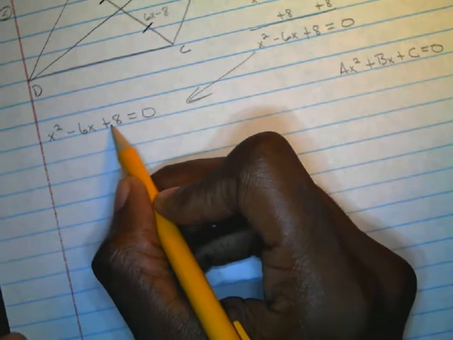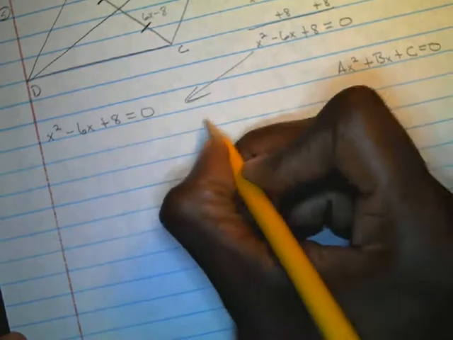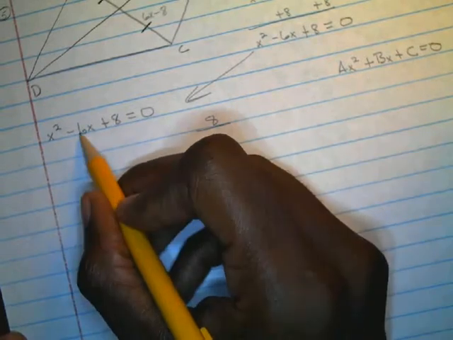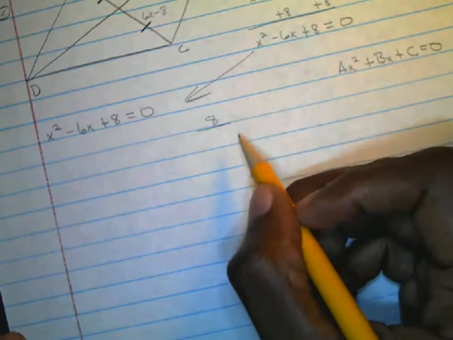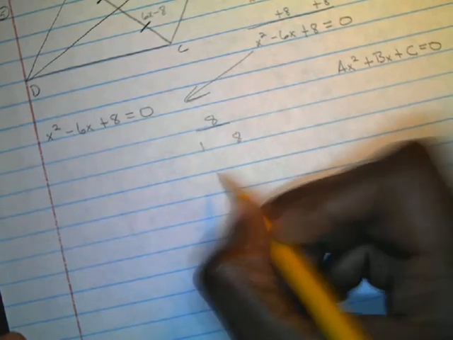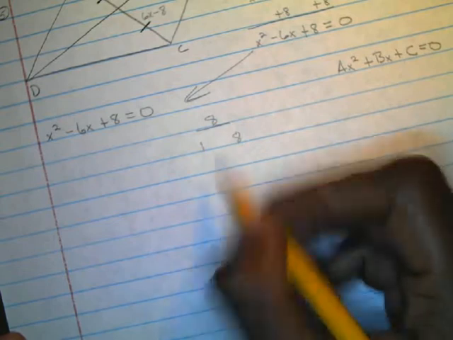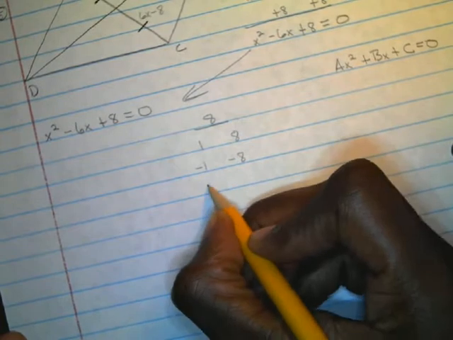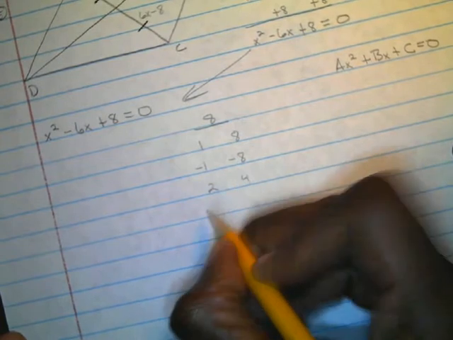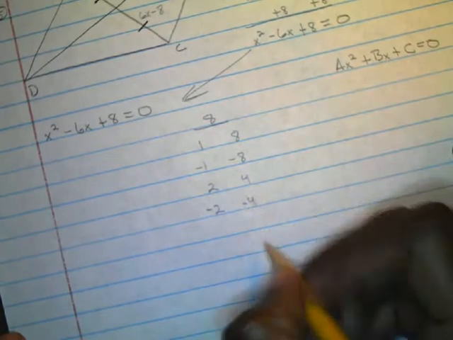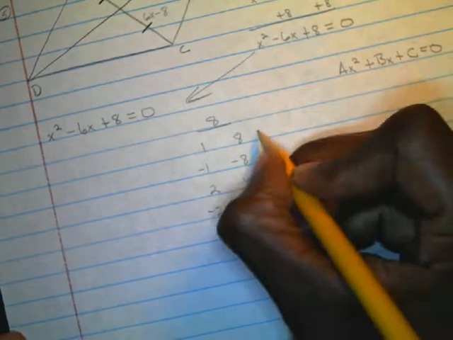And so I'm thinking to myself, what two numbers multiply to give me positive 8 and add to give me negative 6? So I'm going to write down the possibilities. 1 and 8 multiply to give me positive 8. Negative 1 and negative 8. 2 and 4. Negative 2 and negative 4. These are all the factors that work.